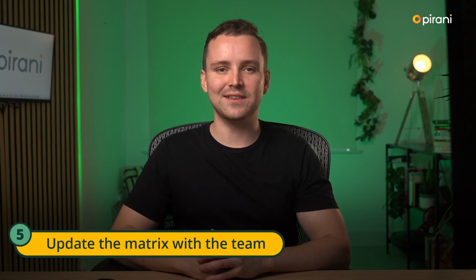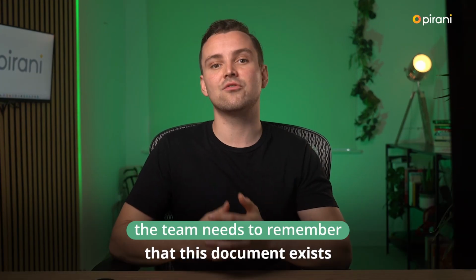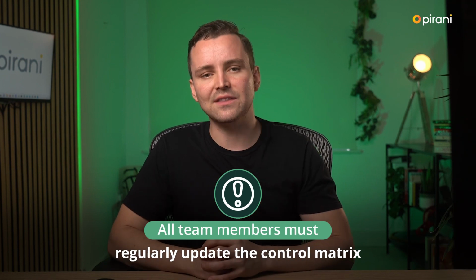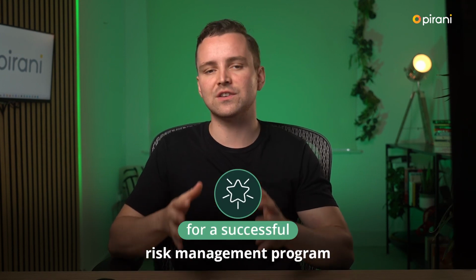5. Update the matrix with the team. Many projects begin following an organized procedure with a solid risk matrix file, but the team needs to remember that this document exists as the project progresses. Since priorities and impacts change, failing to update the risk matrix is the main reason some risks emerge out of nowhere at the last minute. All team members must regularly update the control matrix for a successful risk management program. If this is done consistently, it will be easier to mitigate the impact of the risks.